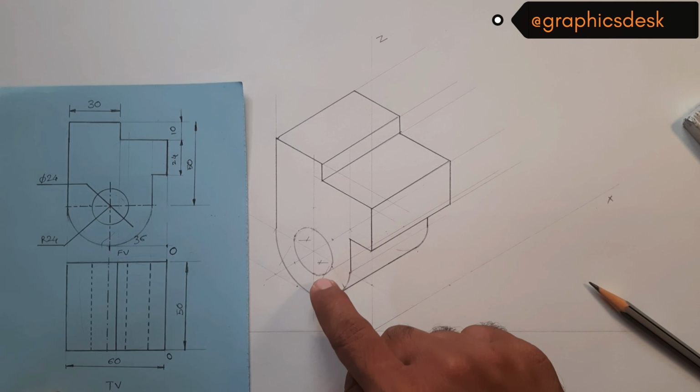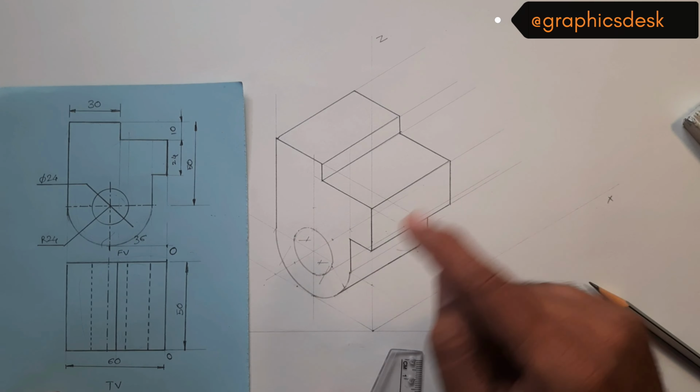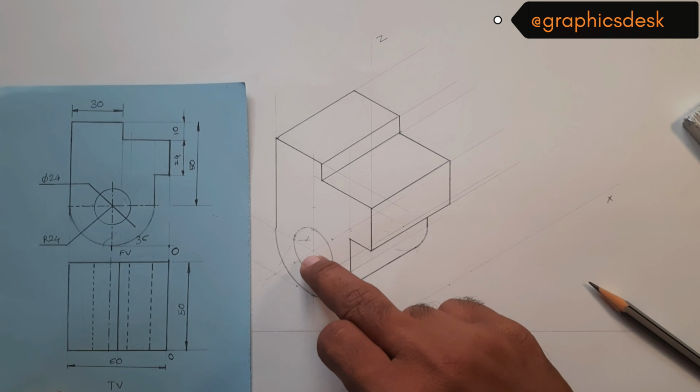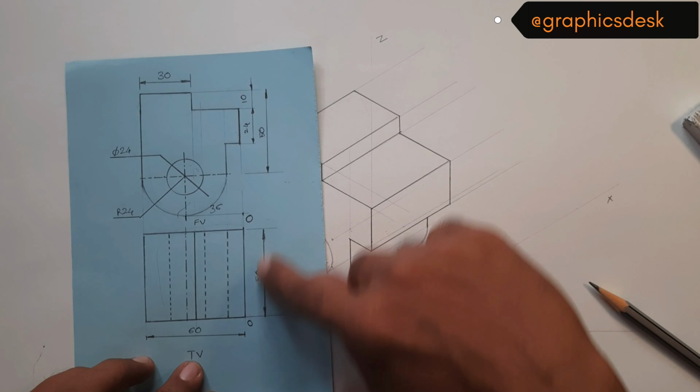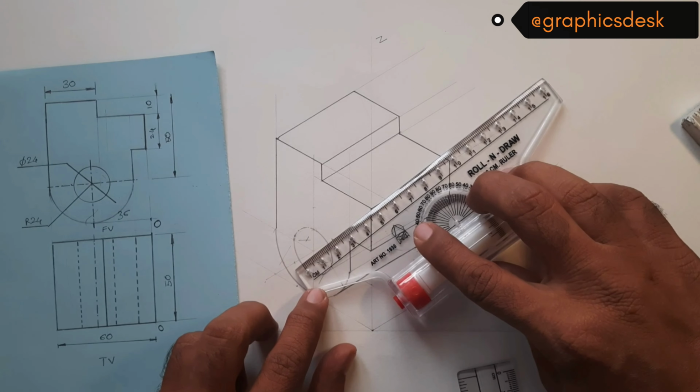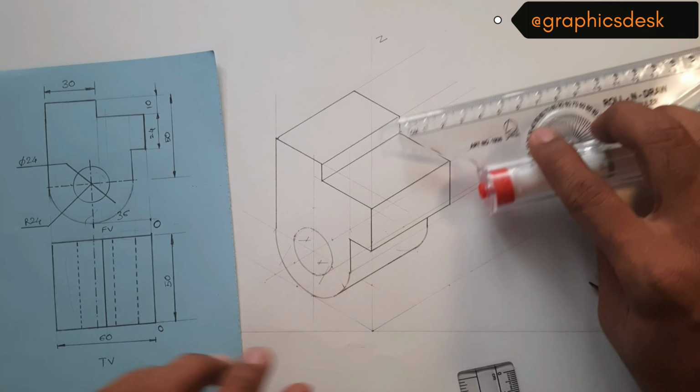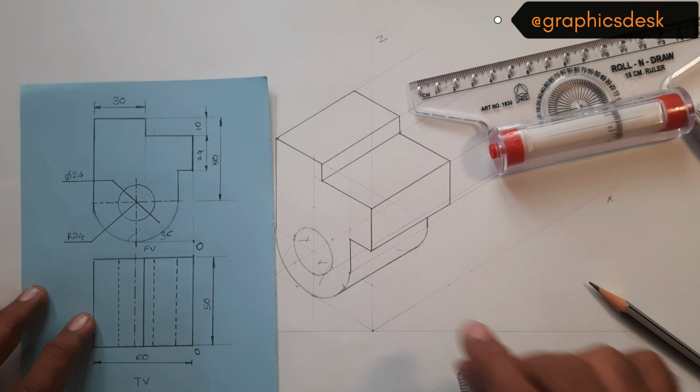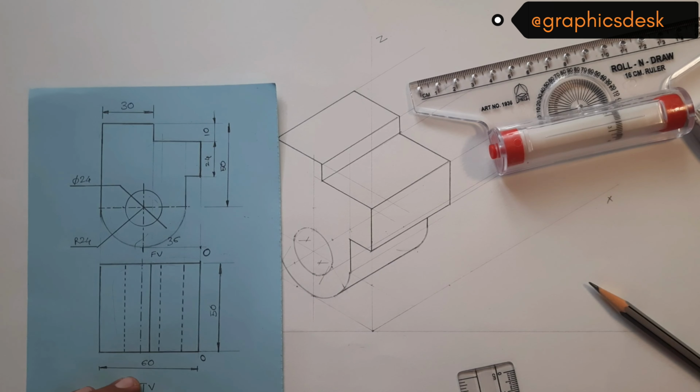Again there is a possibility, which in this case is not applicable, that some part of the hole or circle which is on this face should be visible, but this is certainly 50 mm width, and this opening is not 50 mm, so that would not be visible over here. So this is how our final object would look like.